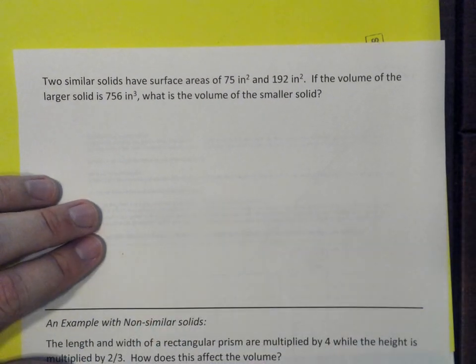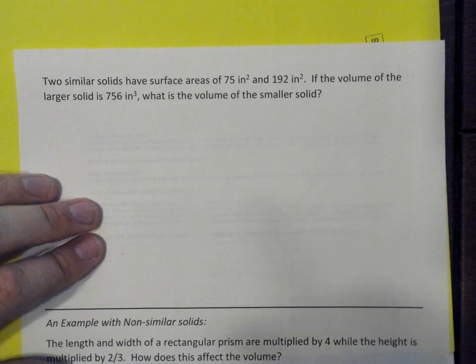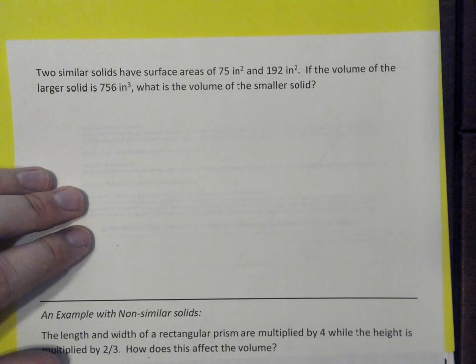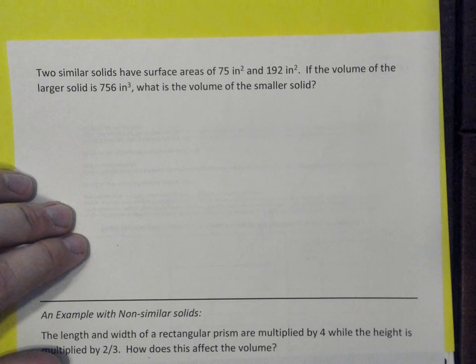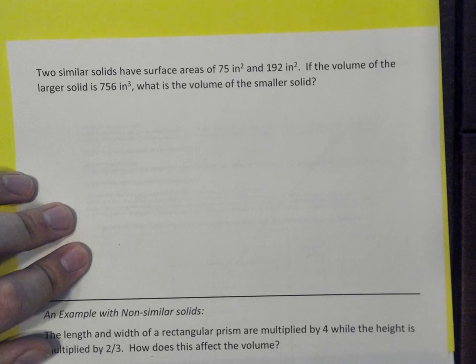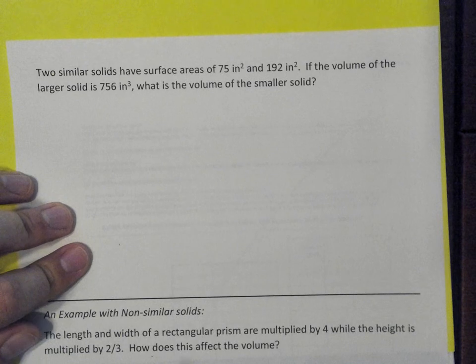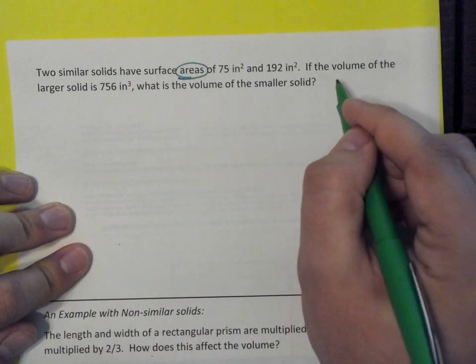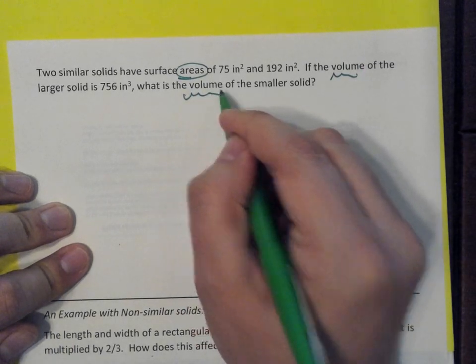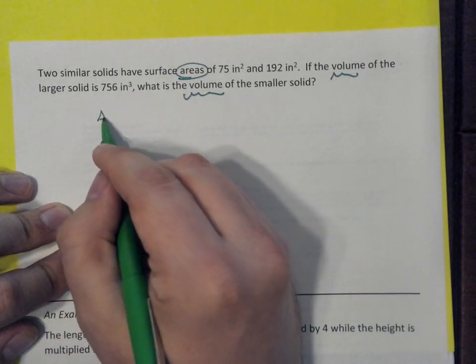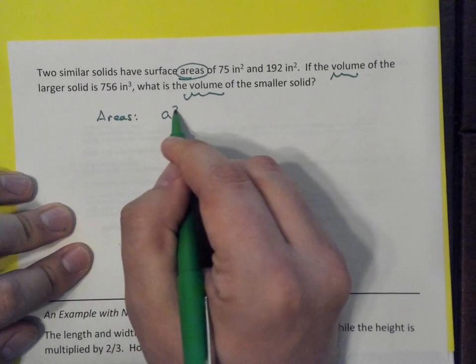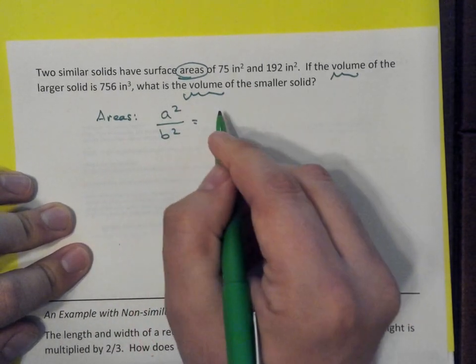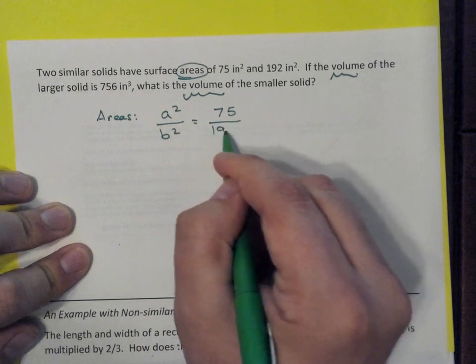All right. Two similar solids have surface areas of 75 square inches and 192 square inches. If the volume of the larger solid is 756 cubic inches, what is the volume of the smaller solid? So hopefully I didn't make an error punching these numbers in. I think we should be good. Let's go ahead and take a look. So, two similar solids have surface areas, and we want to know something about volume. All right, so areas are in a ratio of a squared to b squared. So a squared to b squared is 75 over 192.